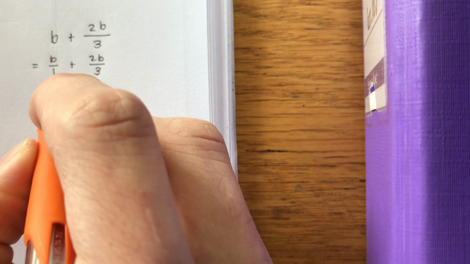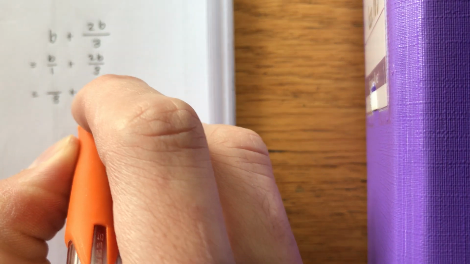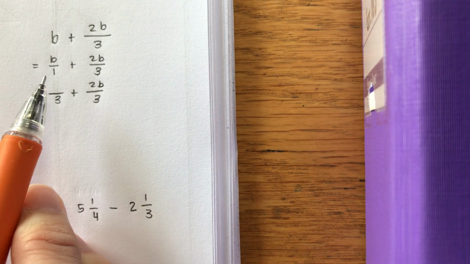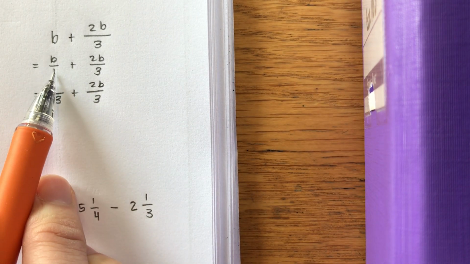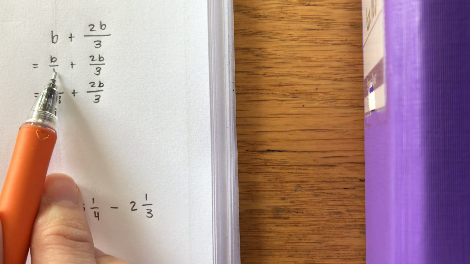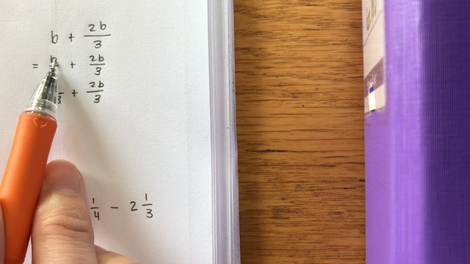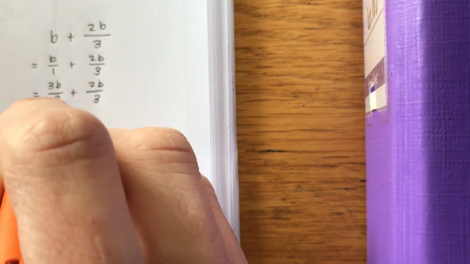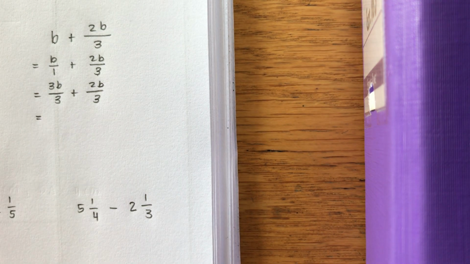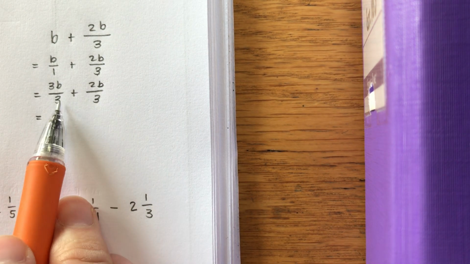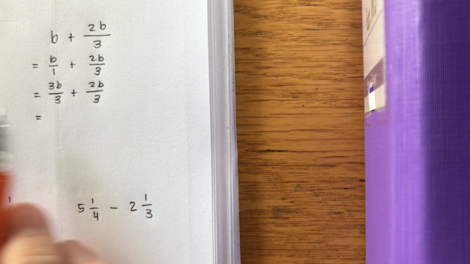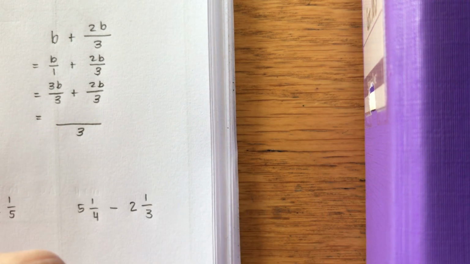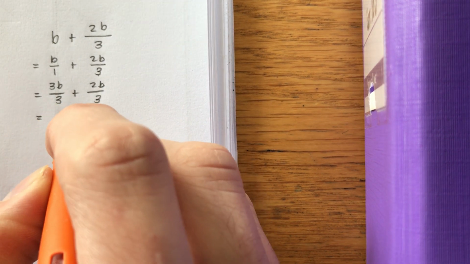So we're going to write all the fractions with denominators of 3. The 2b will stay the same, but that b is going to change because it changed from 1 to 3. So we multiplied with 3, so we have to do the same to the numerator. So it will become 3 times b, which is 3b. And now we can write it as one fraction because we have the same denominator. So it's one fraction where 3 is the denominator. We have 3b plus 2b.